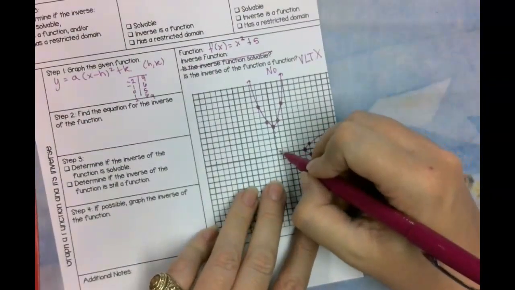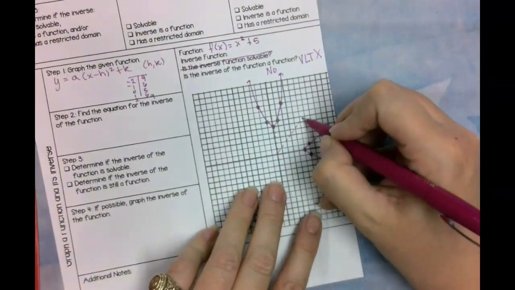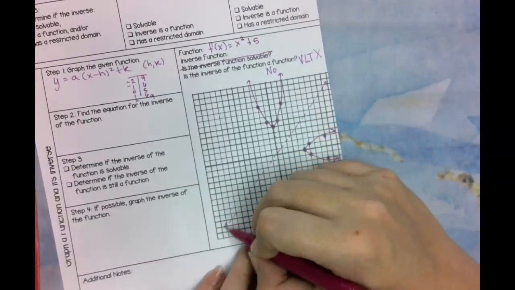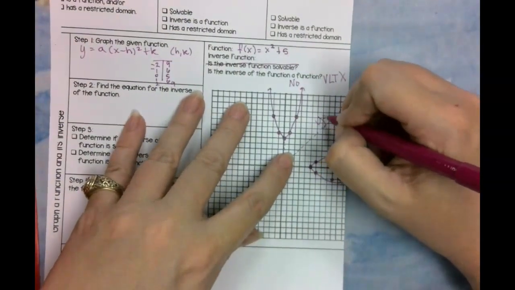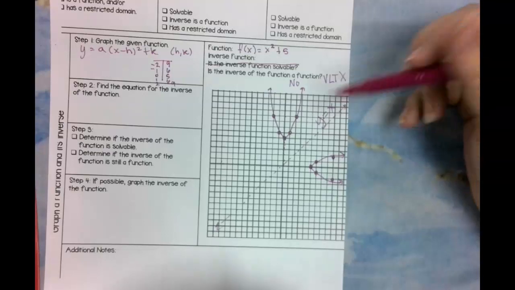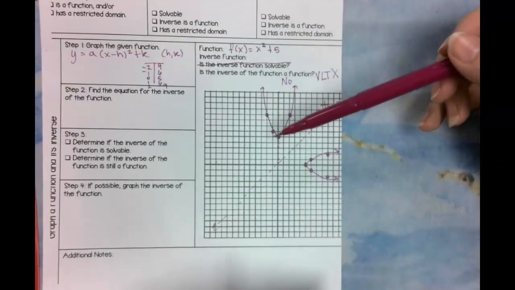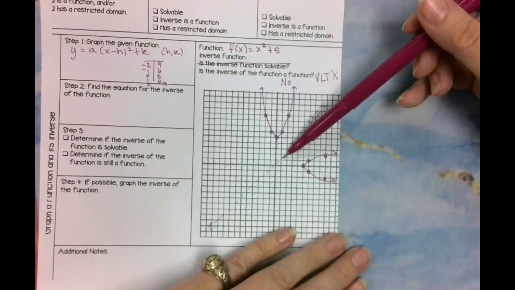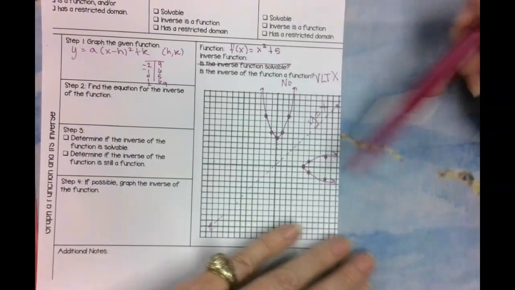This is a reflection over this line. If I folded my paper right on this line, they would match up. And this line right here is the line y equals x. So when we're graphing them, I can just switch the x and y, or I can think about it that it's folded on this line here, and what's on that side will come over here.